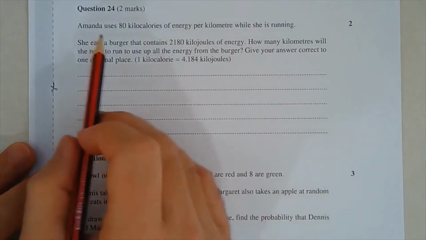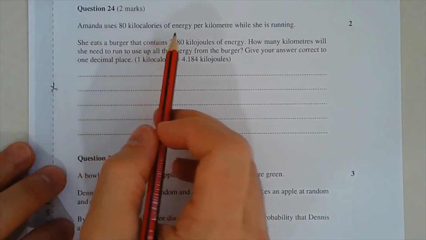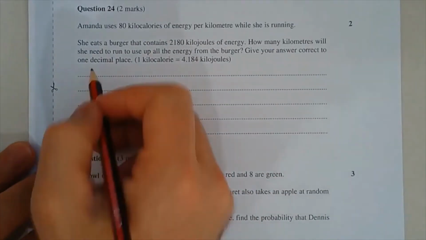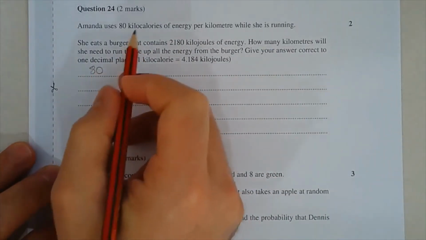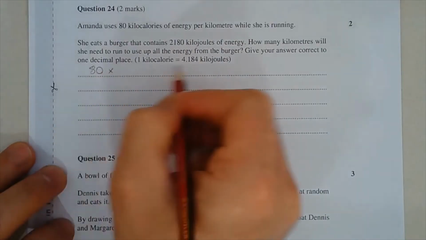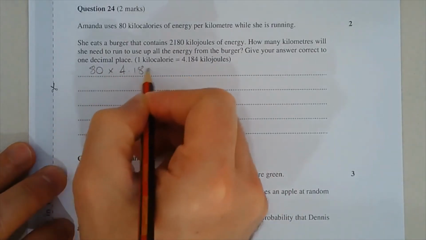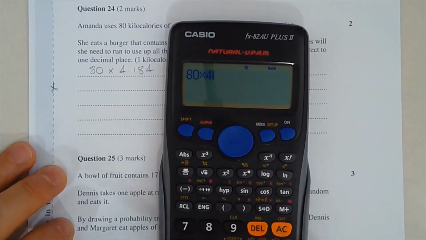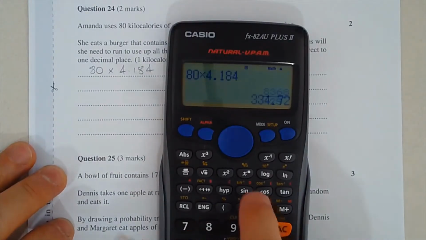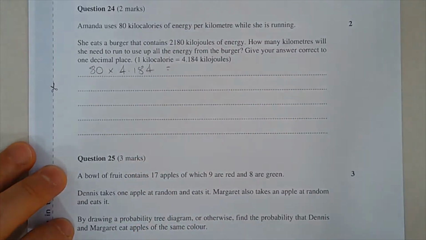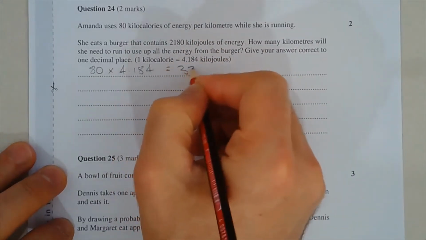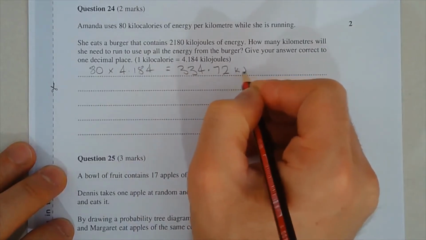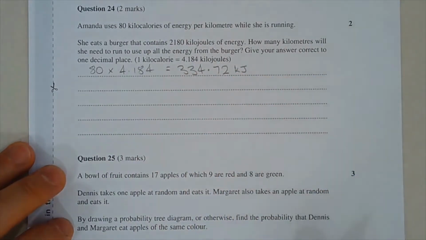So what we're going to do is convert the 80 kilocalories of energy per kilometre while she was running into kilojoules. So 80 kilocalories, we're going to multiply that by 4.184. Okay, 80 times 4.184, and we get 334.72 kilojoules.